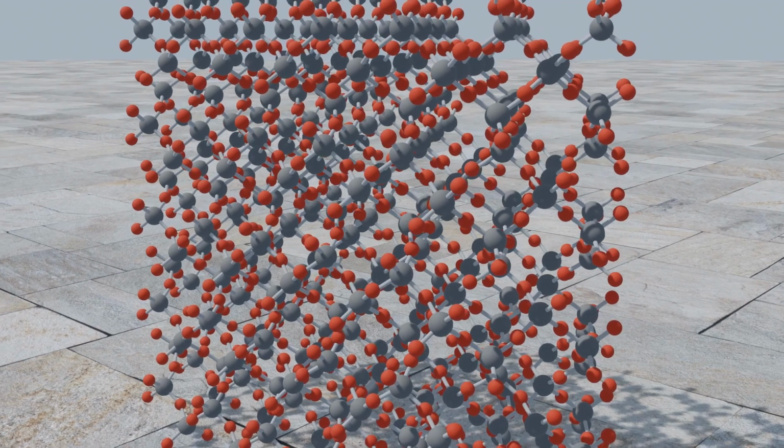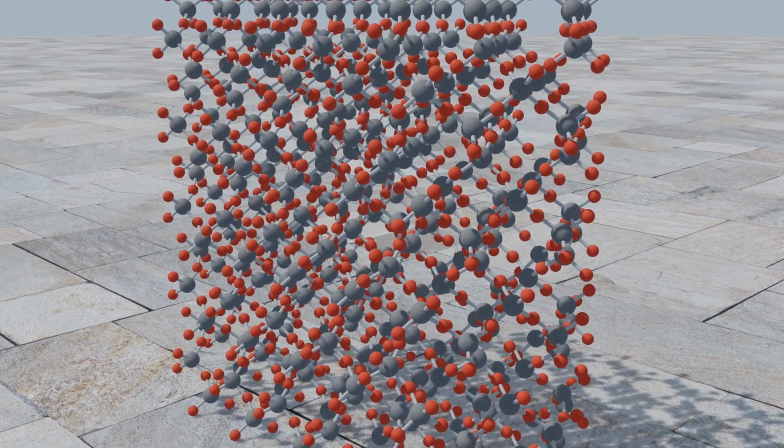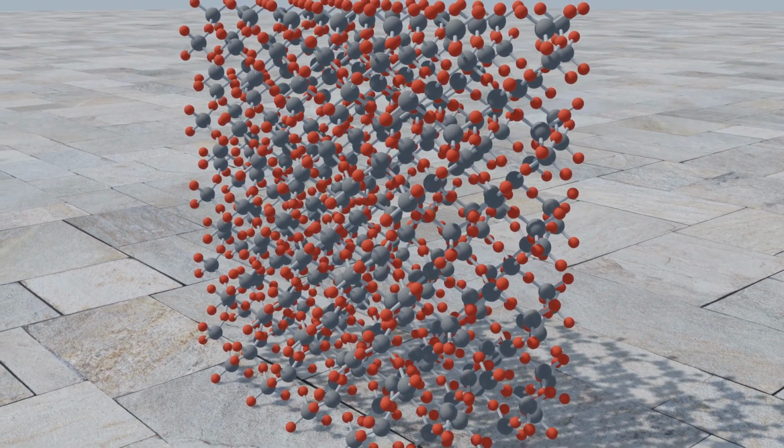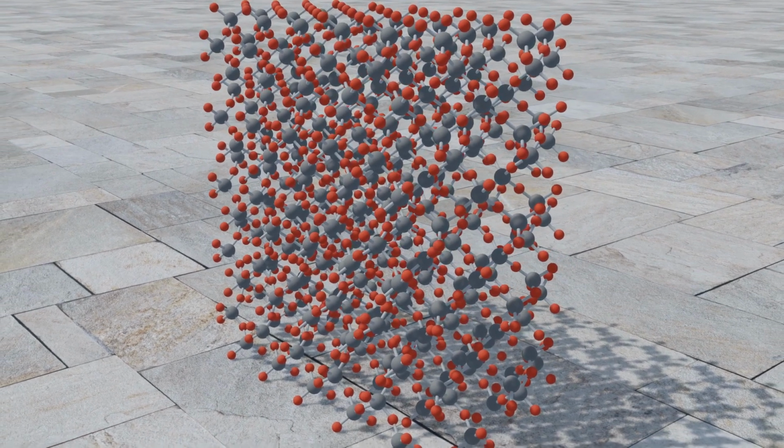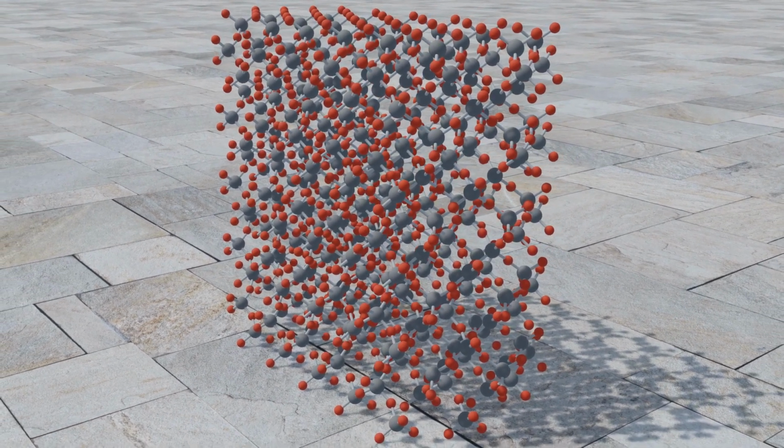Shown here is a quartz crystal which has a melting point of 1550 degrees Celsius. In this case, the melting point does reflect the strength of the bonds in the compound.